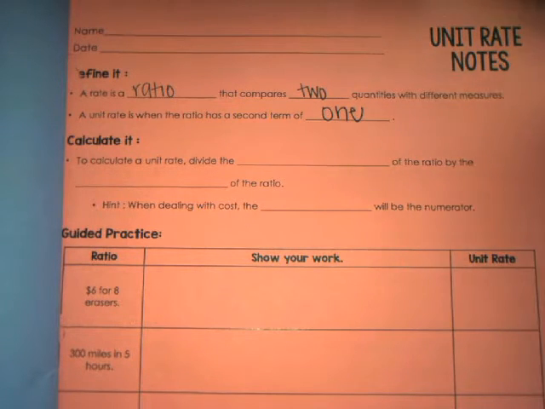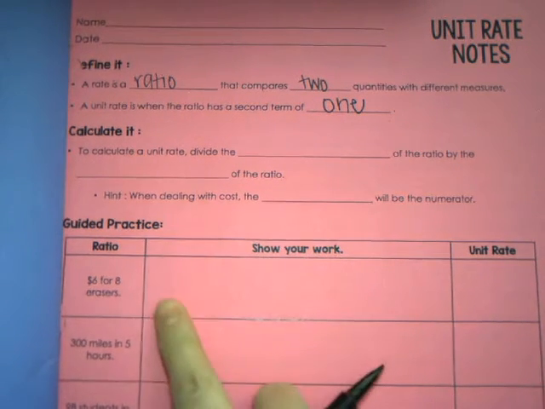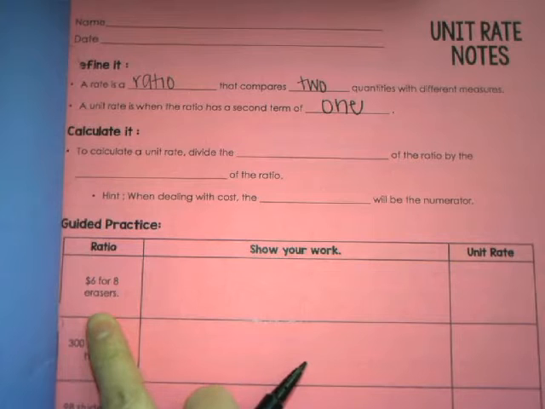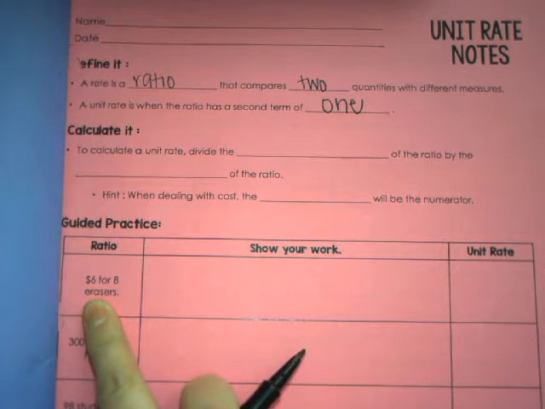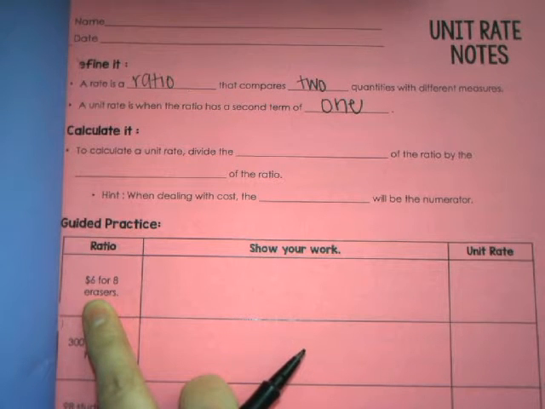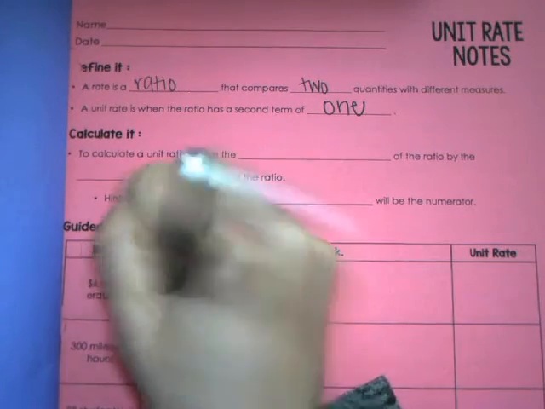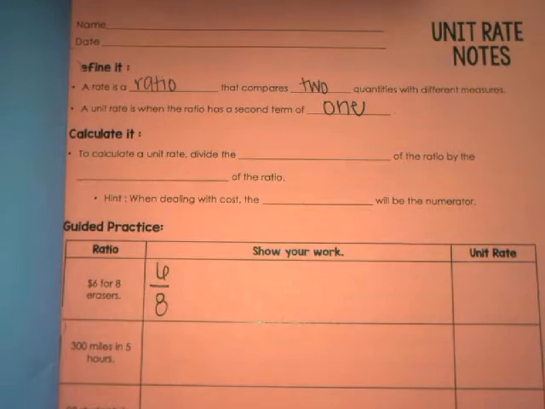All right, so here's how you find it. To find the unit rate, well, let's do an example, actually. We'll go back and forth. So this first example says $6 for 8 erasers. The first thing you have to do is write it as a ratio. So how do I write that first example as a ratio, you guys? 6/8. So first things first, write it as a ratio. You don't have to label it, none of that sort of stuff. Just write it as a ratio.